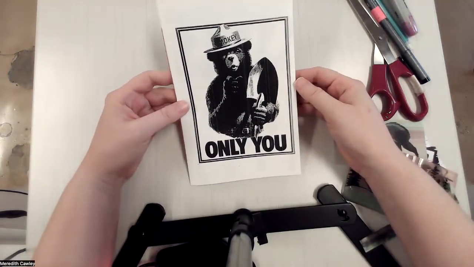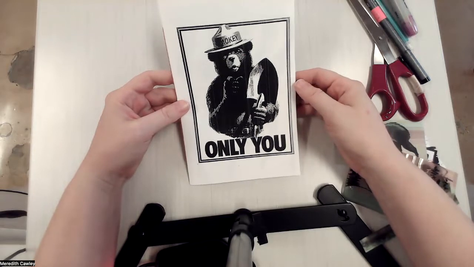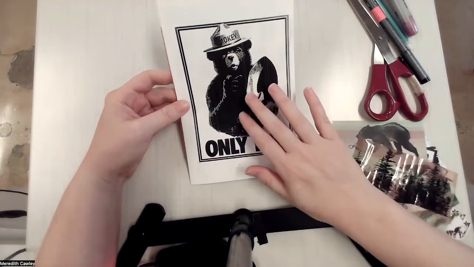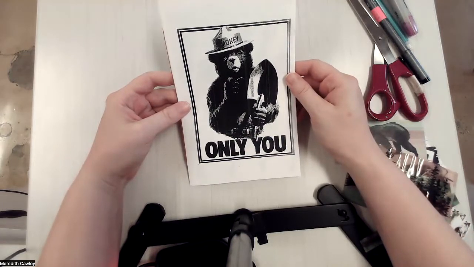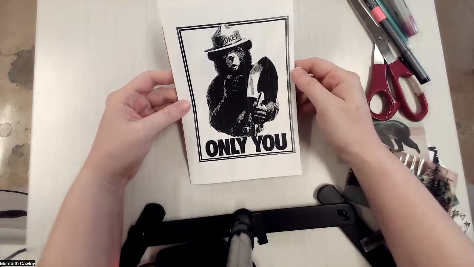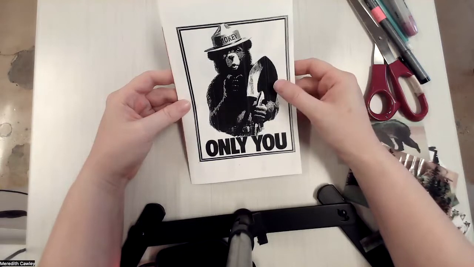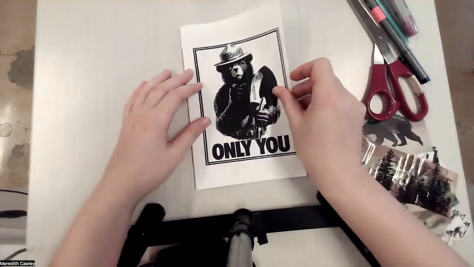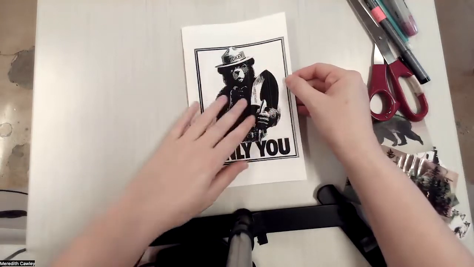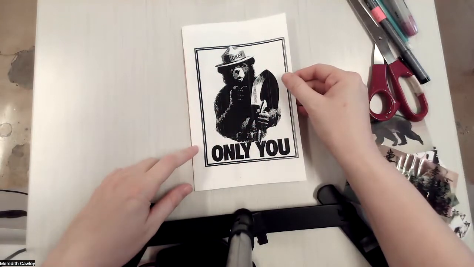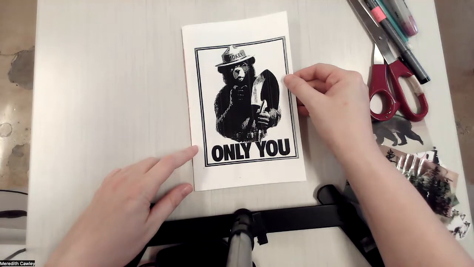My work primarily right now is dealing with how bears are seen in society. So I collected images of bears as I have seen them through the years in society. I used a bunch of different processes for this. And so I sort of appropriated Smokey the Bear for the front cover.